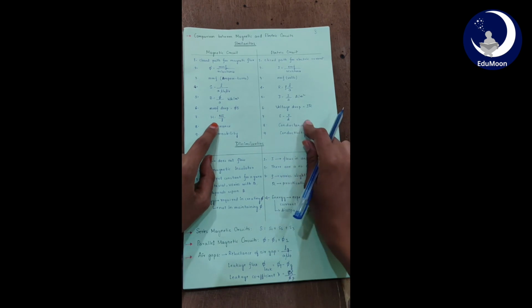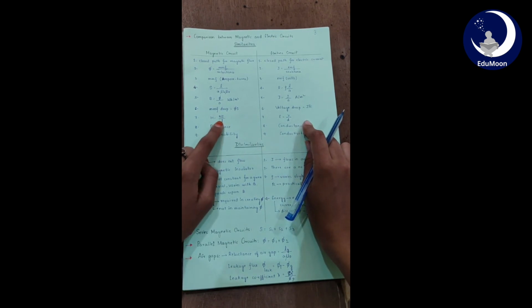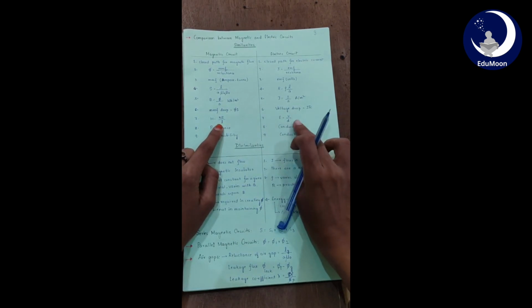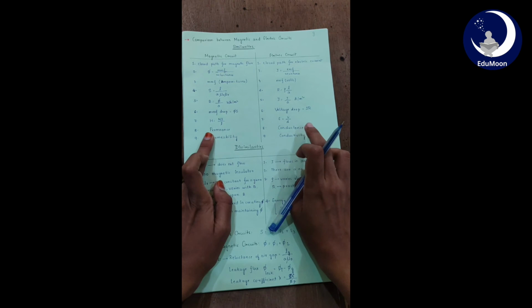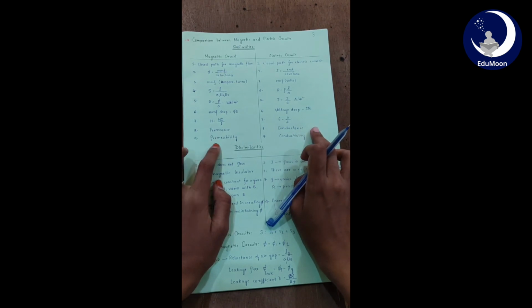Then magnetizing force H is NI by L. Here E equals V by d. And here it is permeance, here it is conductance. Here it is permeability, here it is conductivity.